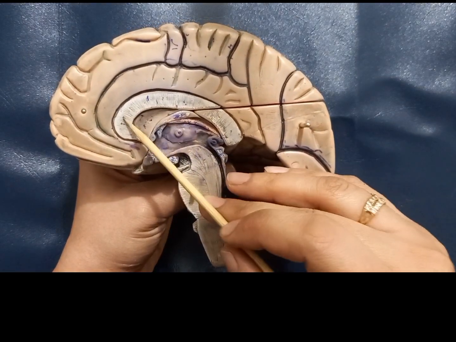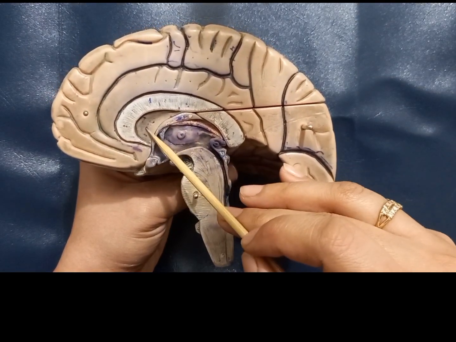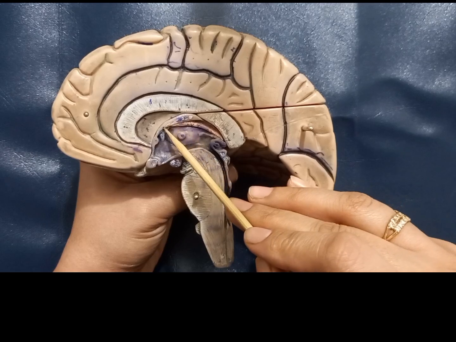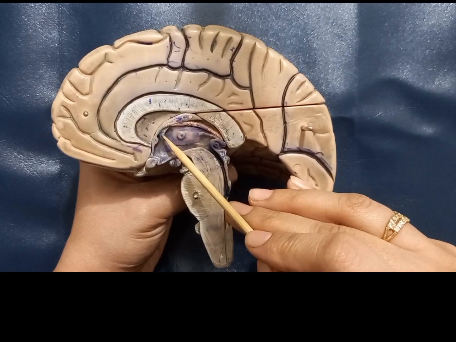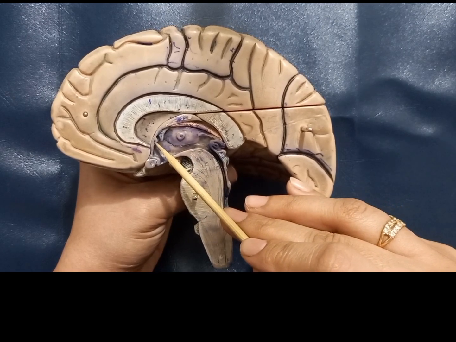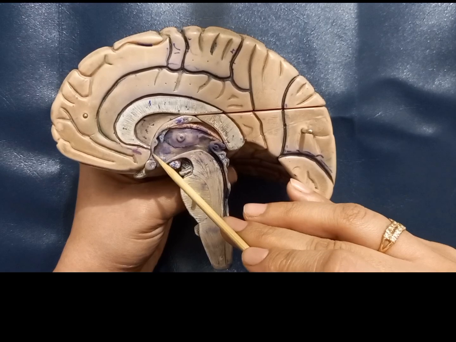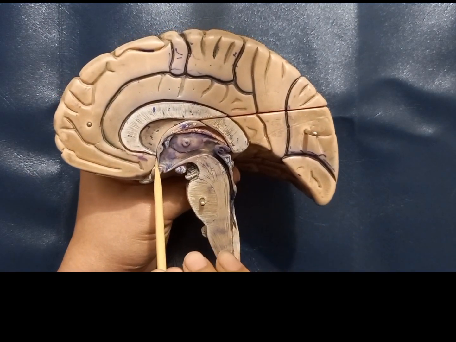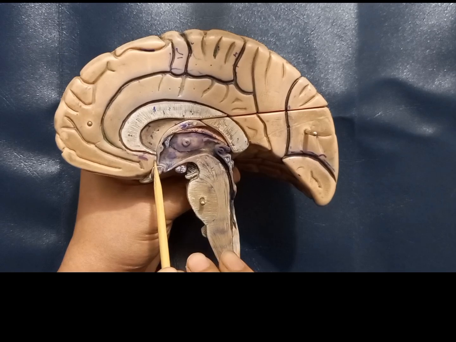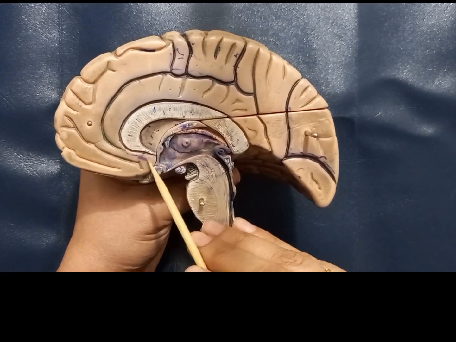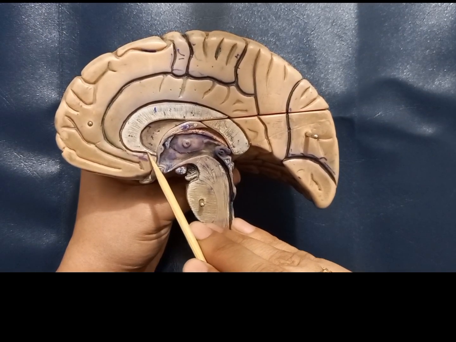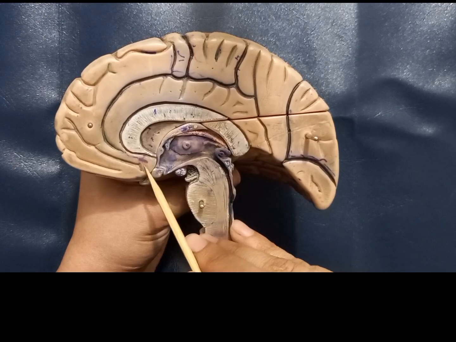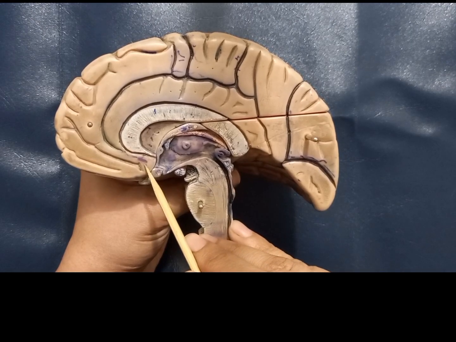Then below the corpus callosum, this one is the septum pellucidum. This one is the body of the fornix, anterior column of fornix, anterior commissure, and this one is the lamina terminalis. Now in front of the lamina terminalis, this area is known as the paraterminal gyrus, while below this rostrum, this one is the rostrum, and below this area is known as the subcallosal gyrus.